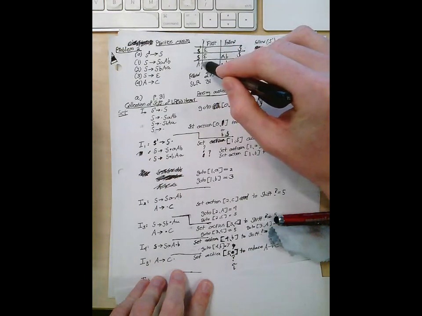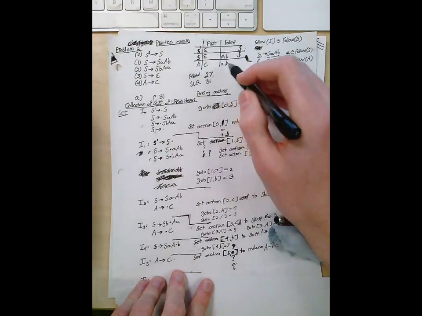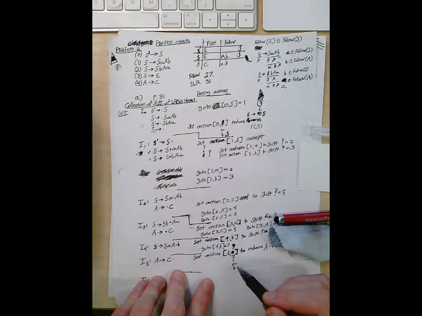So the follow values of production rule A are A and B. So that means we're going to set action 5, A and B, because A's follow is A and B. We're going to set 5 at A and B to reduce A goes to C.